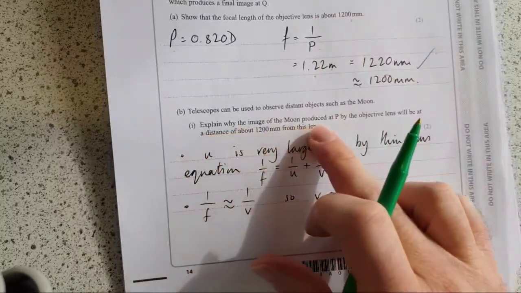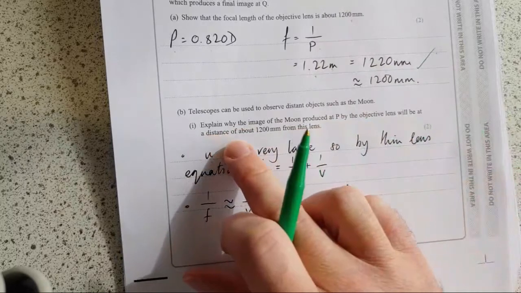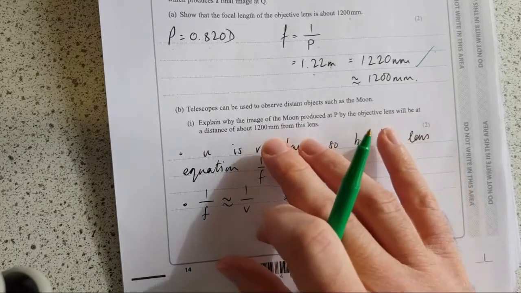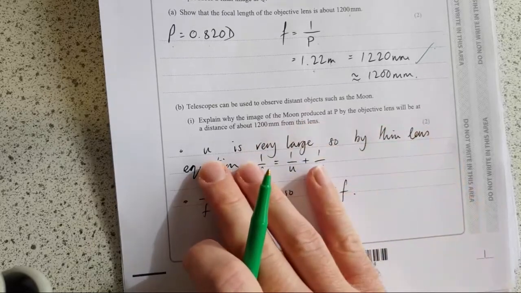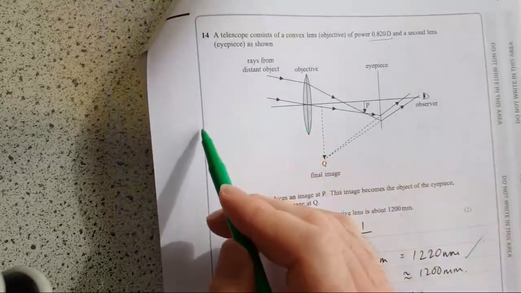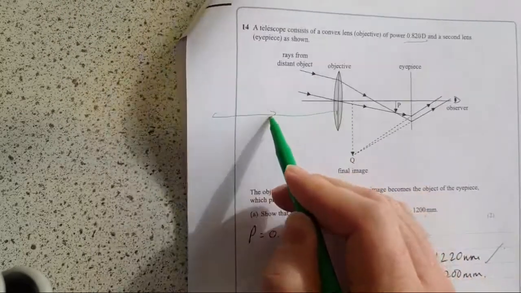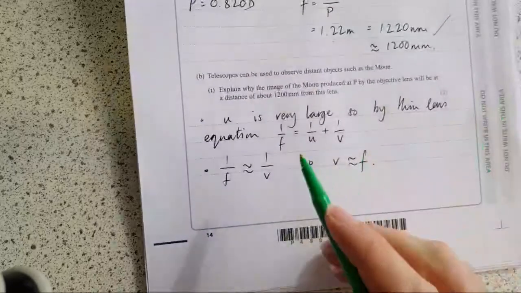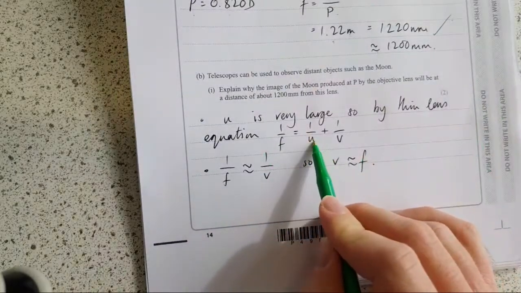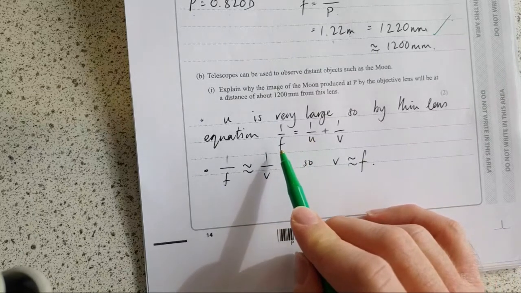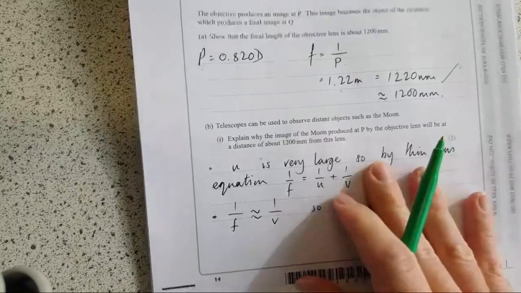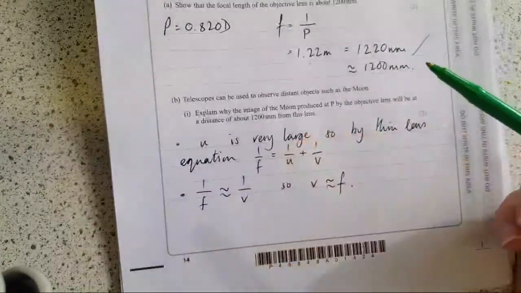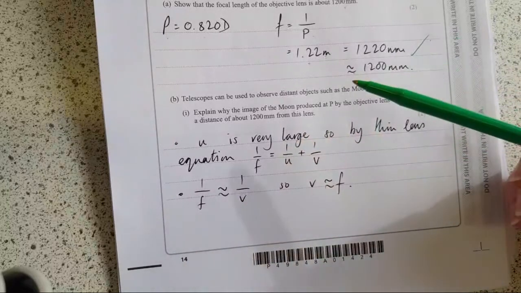So explain why the image of the moon produced at P by the objective lens will be at a distance of about 1,200 millimeters from this lens. You're told that's the focal length. So why would it be at the focal length? Well, essentially, it's because u is very large. u is the distance between the object and the lens, and in this case it's huge. So if we think about that distance u in the thin lens equation, this means that basically 1 over f is approximately equal to 1 over v, and v is the distance from the lens to the image.